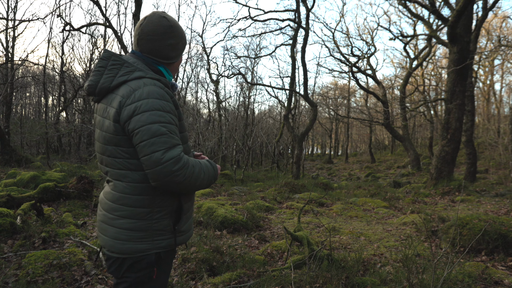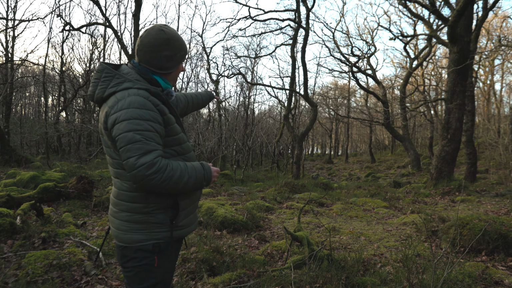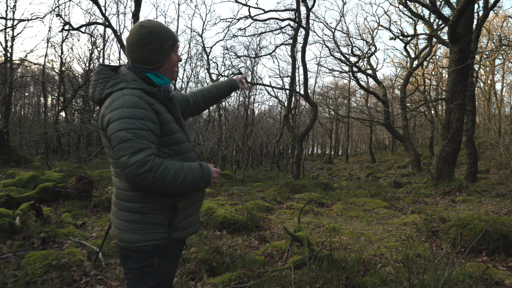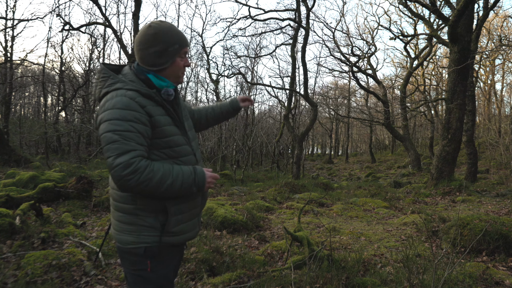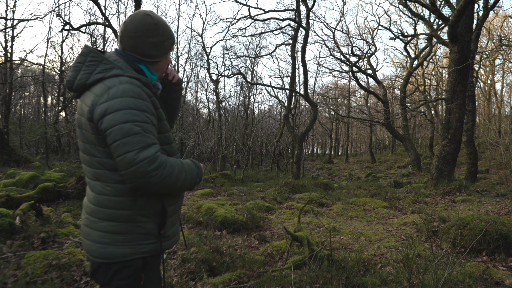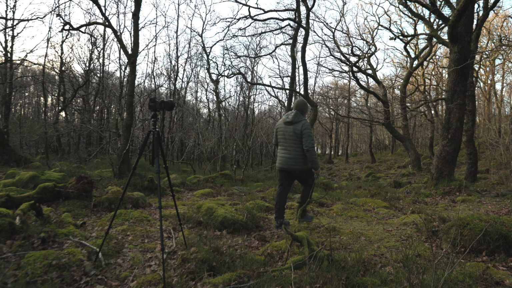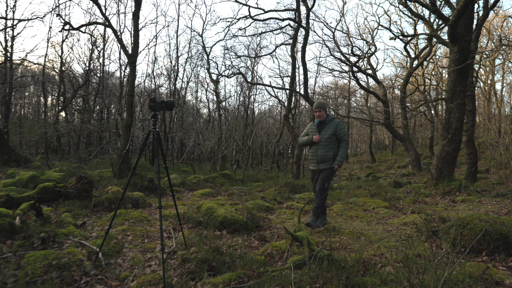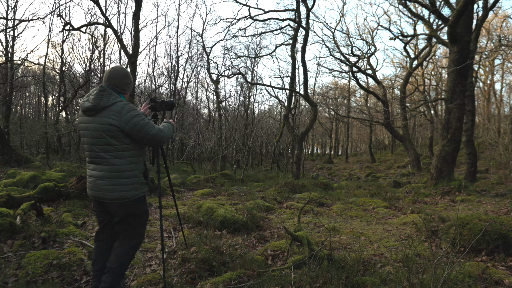so I found another tree. It's the one in the back between those two trees in the front there, and I want to use the branches of those two trees to make a frame for the one in the middle. The only annoying thing is this branch is kind of messing up the shot, but I'm just gonna try, see what I can do with it.